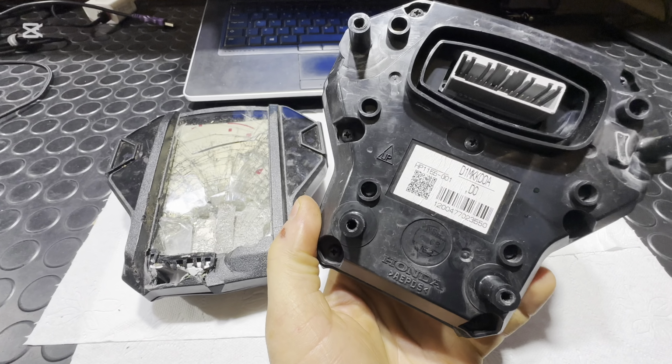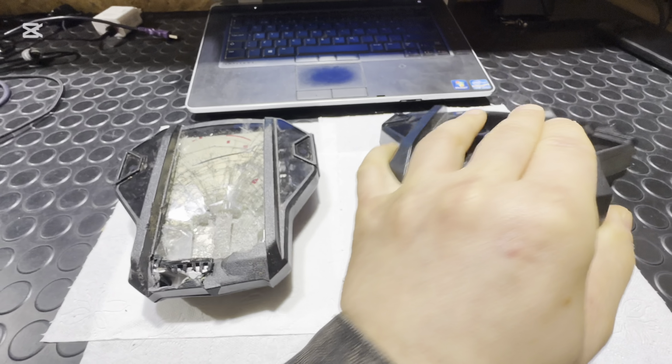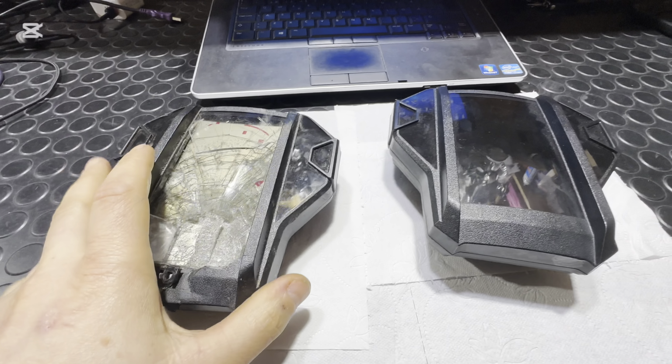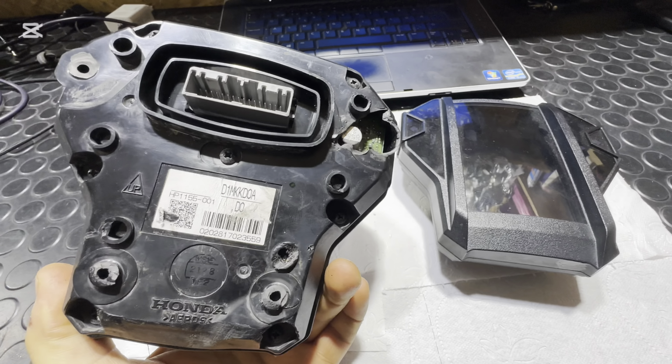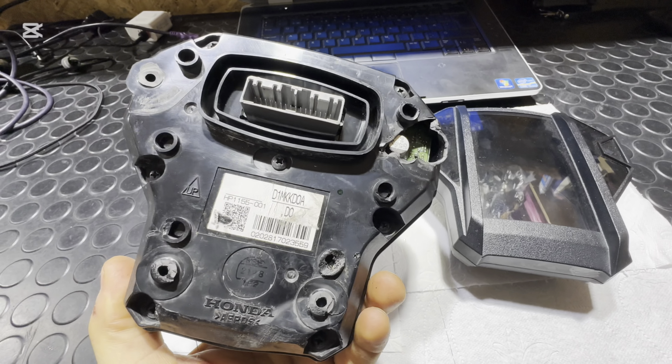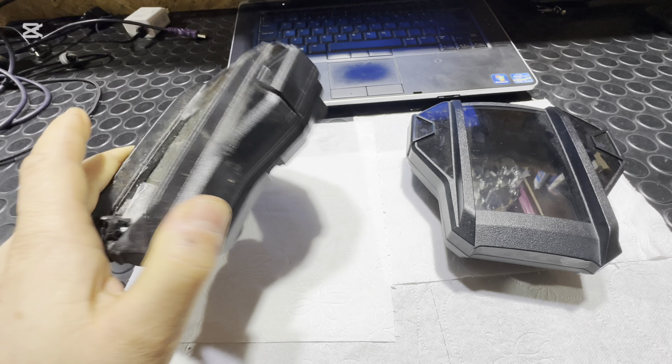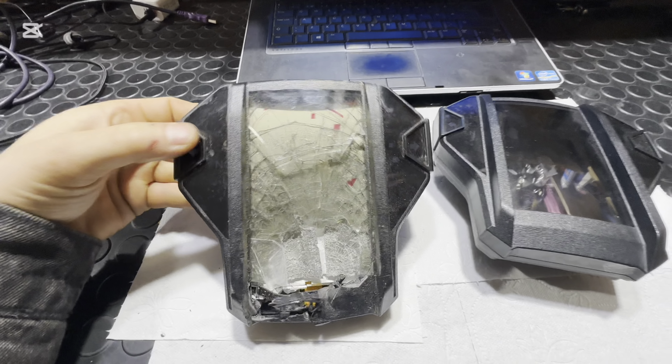So it will be coding data and mileage, because on the new cluster the mileage is a different value than the original, so I will be restoring the original.